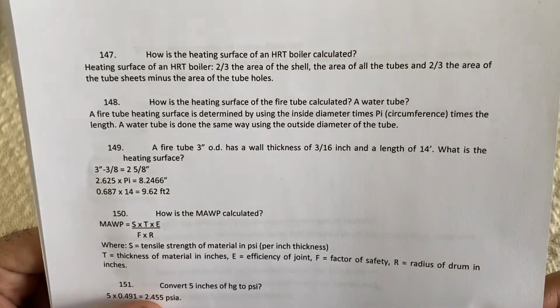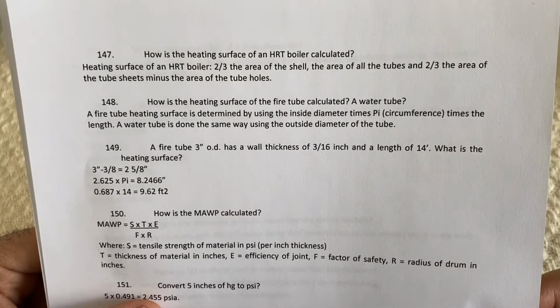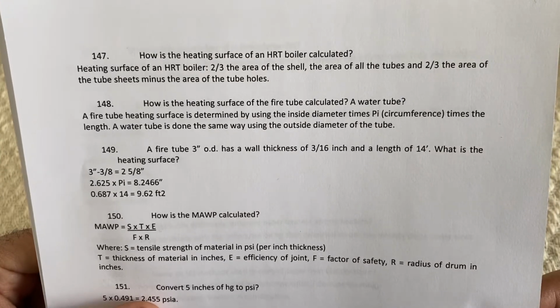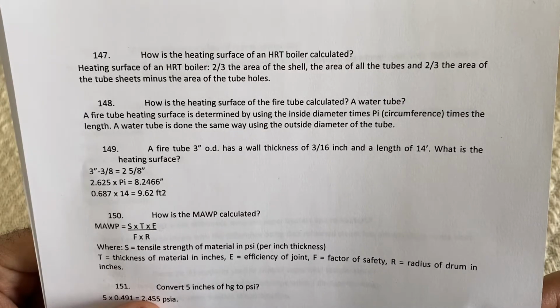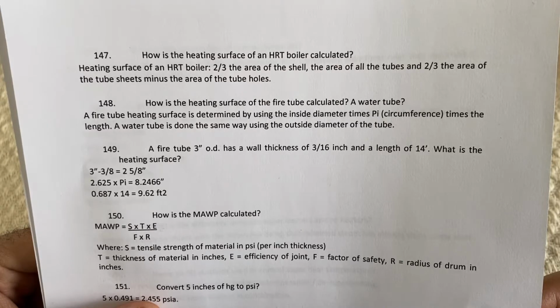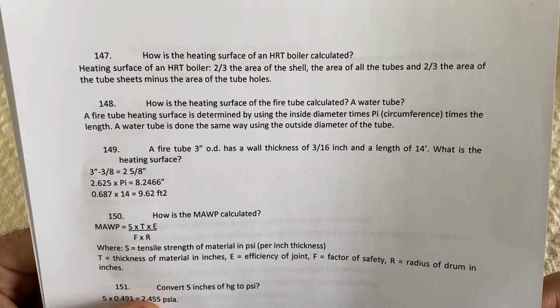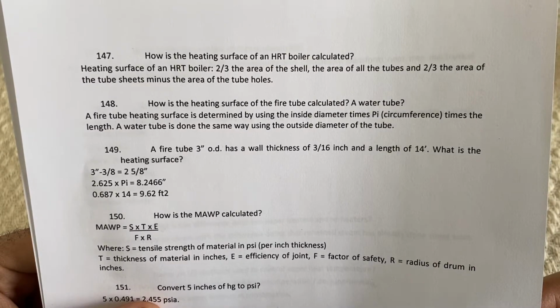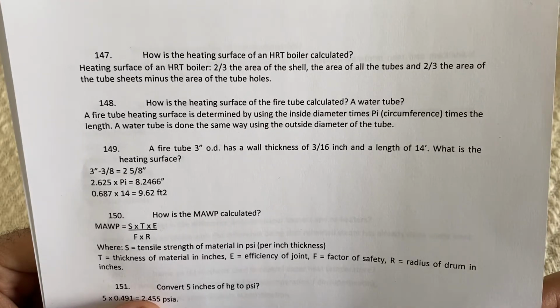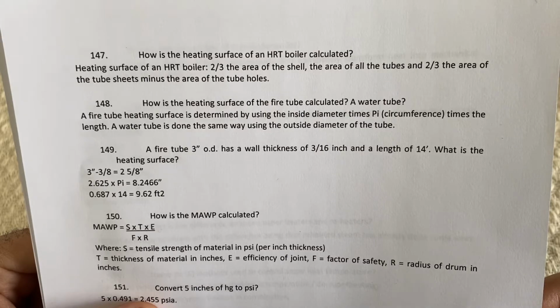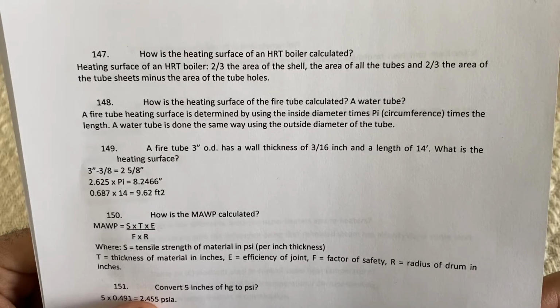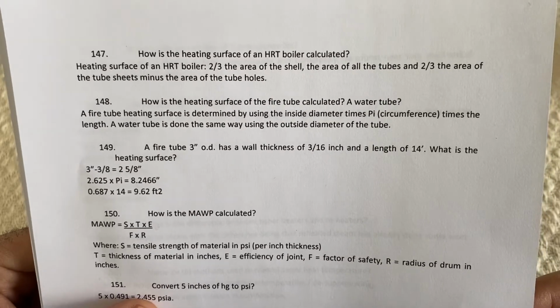Again, heating surface, okay, parts of the boiler with water on one side and products of combustion on the other side, always measured on the side receiving heat. So that's why we use the outside diameter for the water tube boiler and the inside diameter for the fire tube boiler.